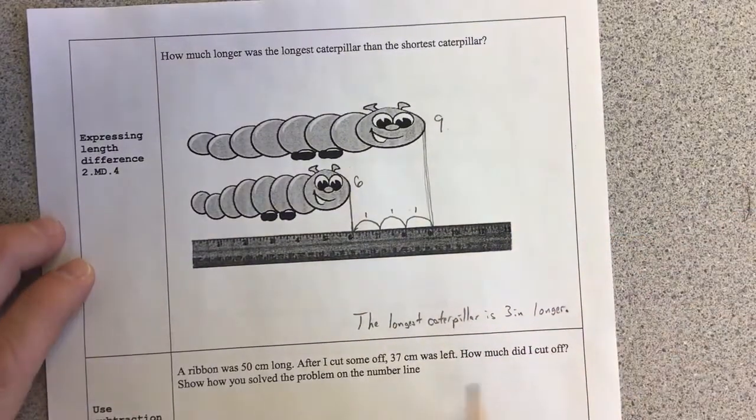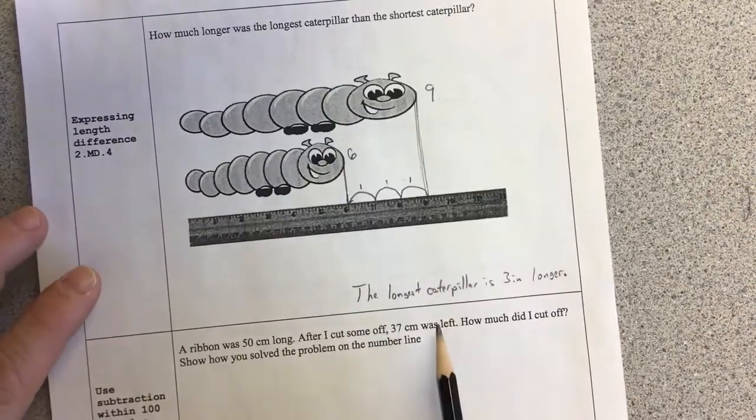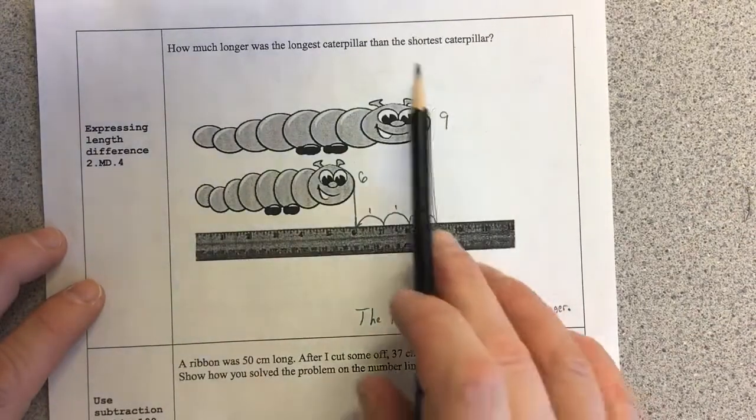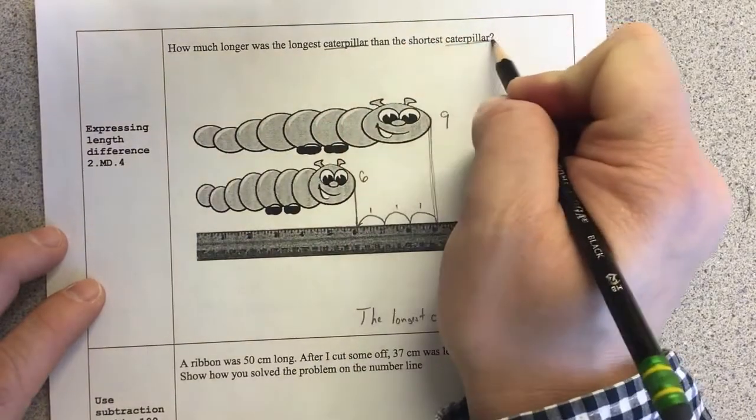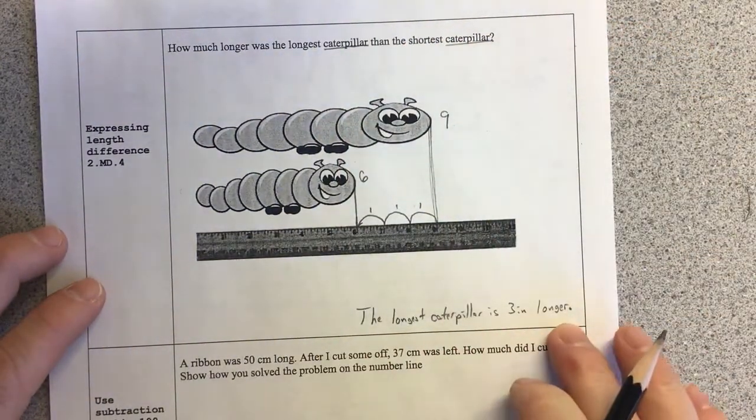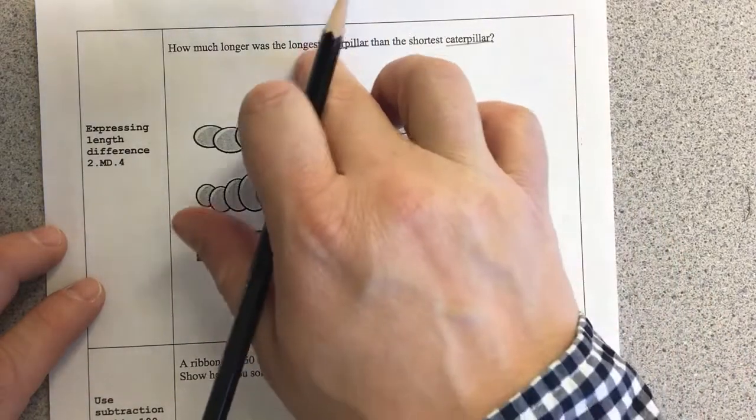And one thing to help you, because sometimes students will ask me, well, I don't know how to spell caterpillar. What's in the question? So I just look right up here. A lot of times when you're looking for how to spell a word, you can just look up in the question and get it, okay?